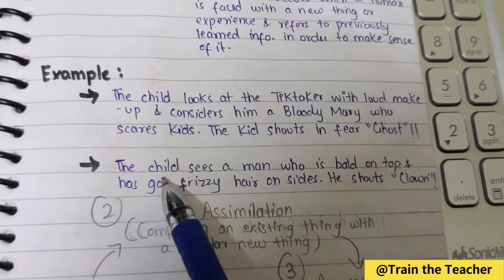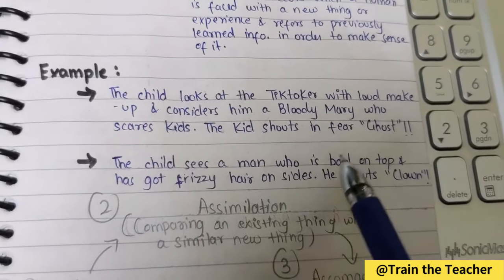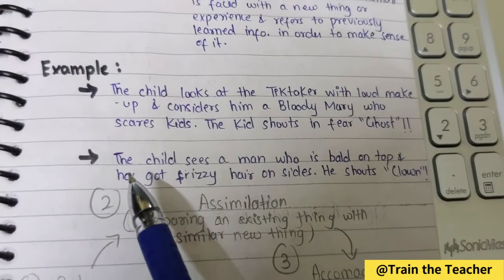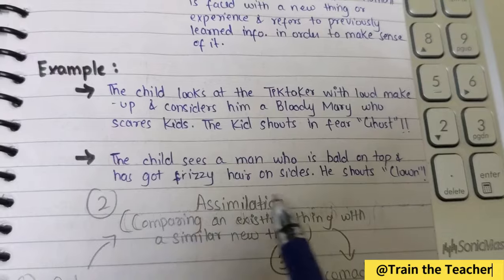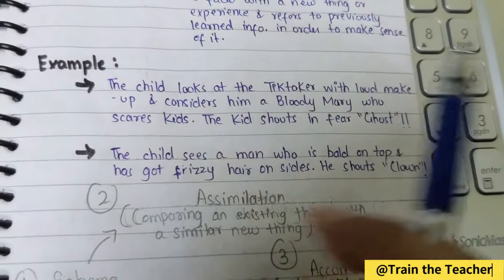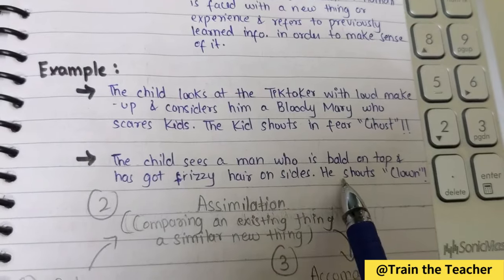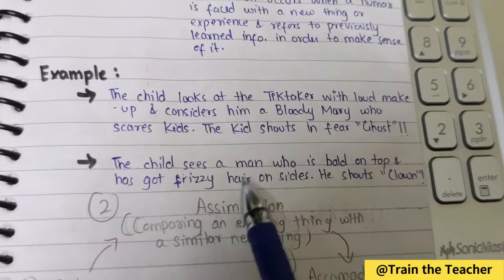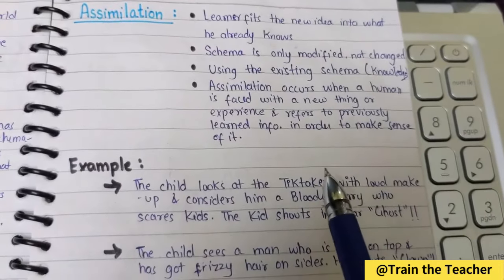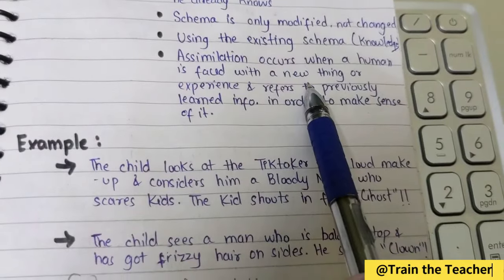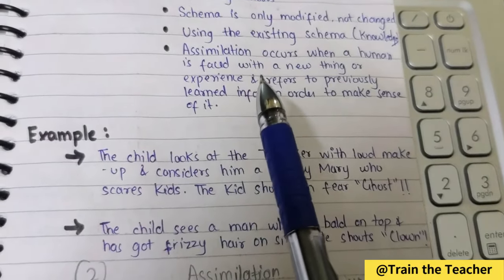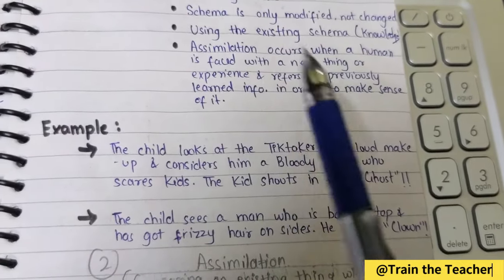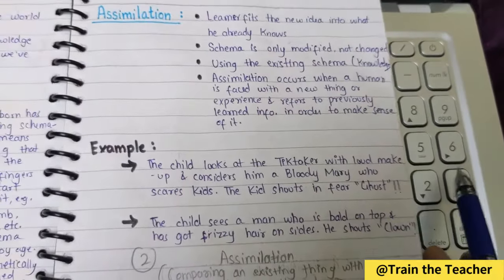Second example, a child sees a man who is bald on top, half वो गंजे हैं ऊपर से. एक आदमी को बच्चे ने देखा, and he has got frizzy hair on side. तो बीच में से गंजे हैं और साइड में हेयर है, और बच्चे को लगा oh, it's a clown. So he said, out of excitement, oh, clown. So obviously which is not true. So assimilation में यही होता है, जब भी एक नई चीज़ आती है तो हमारा दिमाग जो पहले से हमें उस जैसी चीज़ पता है वो उससे कनेक्ट करने की और समझने की कोशिश करता है. Alright, so this is assimilation.